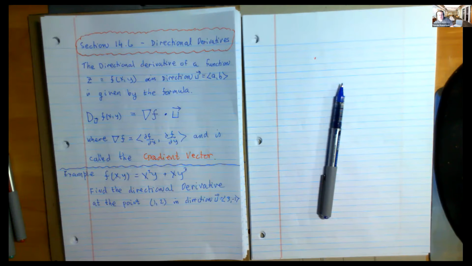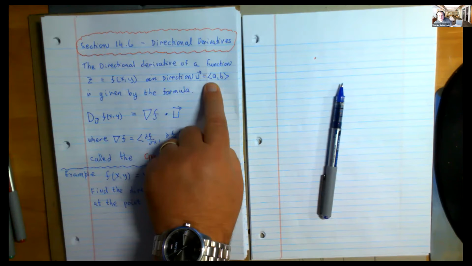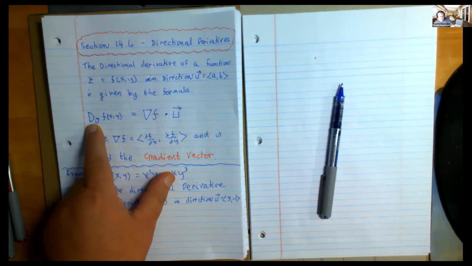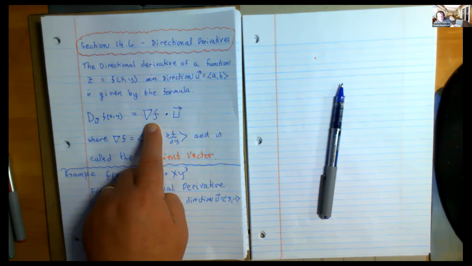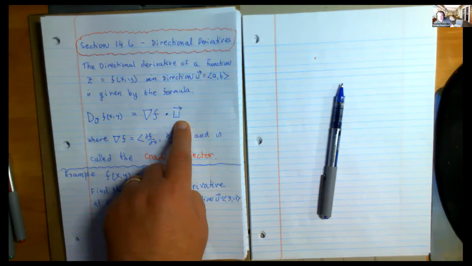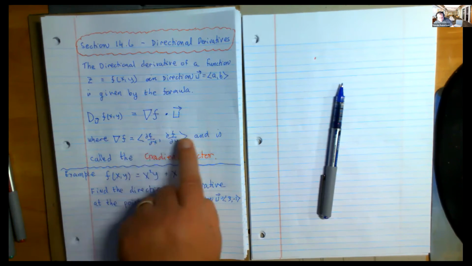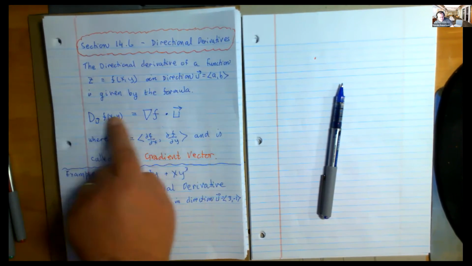Okay, the directional derivative of a function, say z equals f of xy, in the direction u, a comma b, is given by this formula. In direction, big capital D, the little u with the little arrow above it is the vector u, and f or f of xy. Sometimes they put xy down, sometimes they just say f. And it's a dot product of the gradient vector with the direction vector. So it's not that difficult to calculate, right? You know how to get the gradient vector, and you're told what this guy is. So you put that together, you're getting the directional derivative.